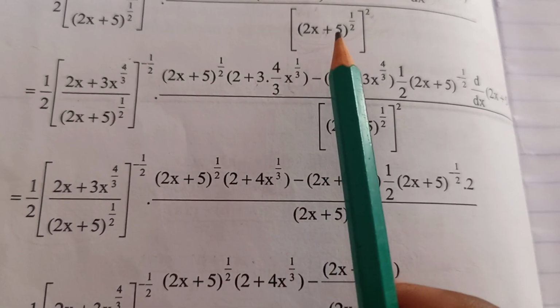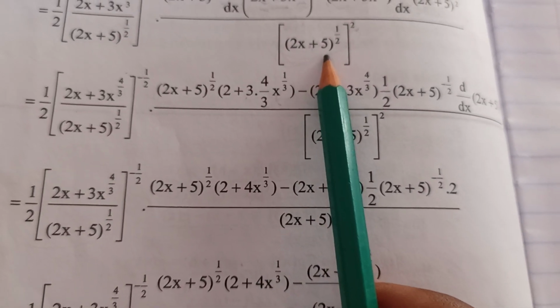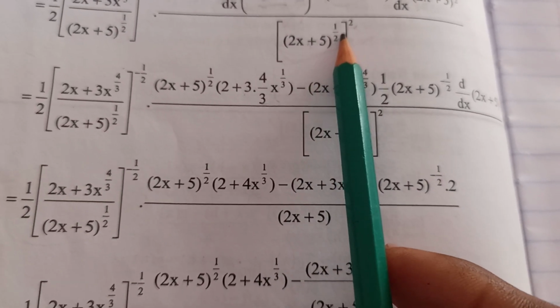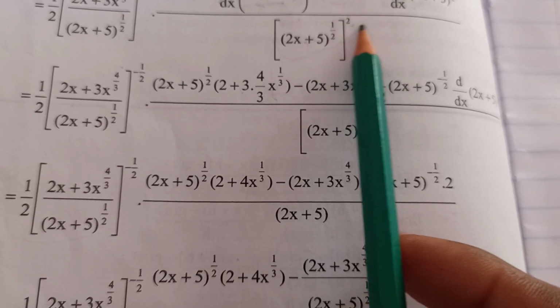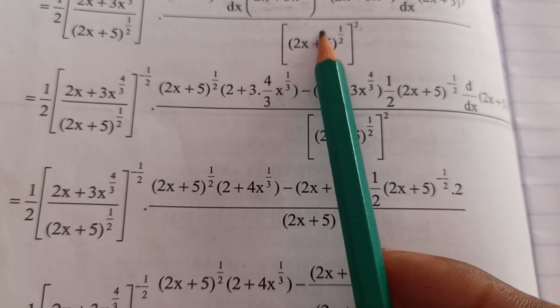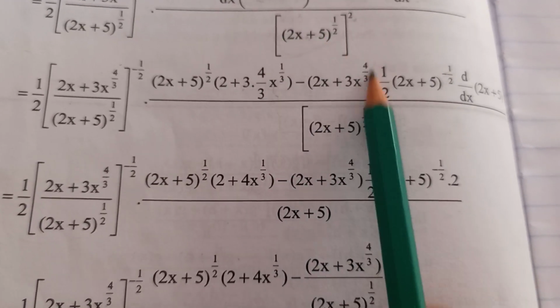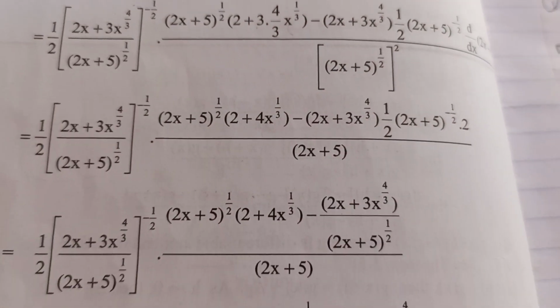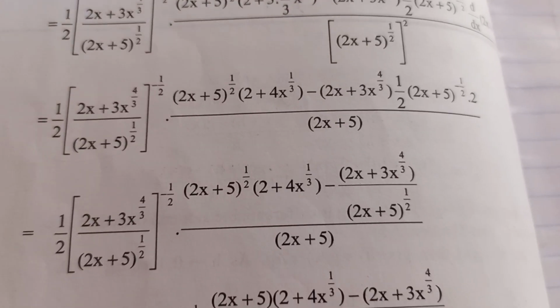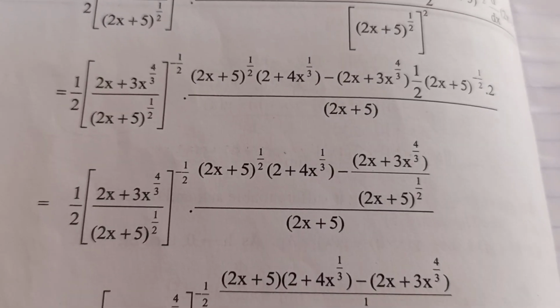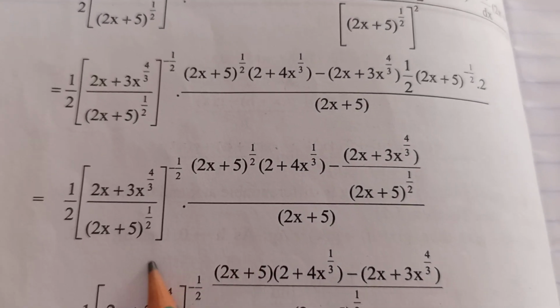So remember, if this one is raised to the power half, it means this thing can cancel out, or if you like, you can see that this thing will be just 2x plus 5. That's why it's 2x plus 5. Then you continue with it. Now it's just a matter of simplifying and taking it step by step.